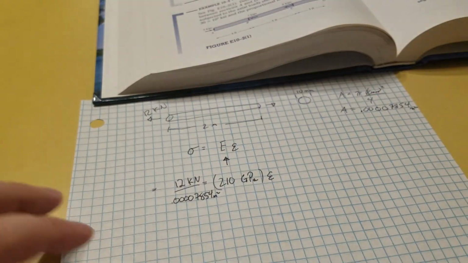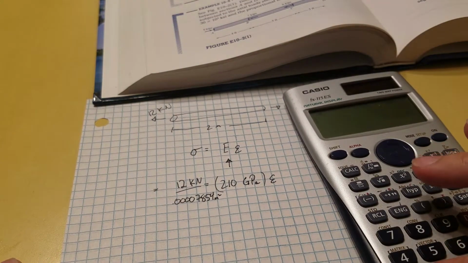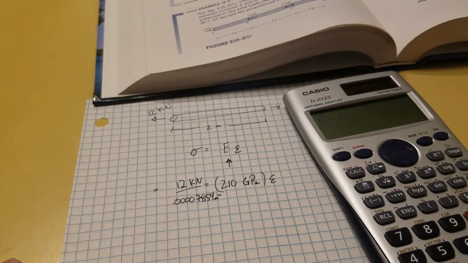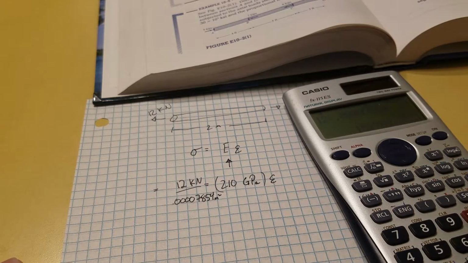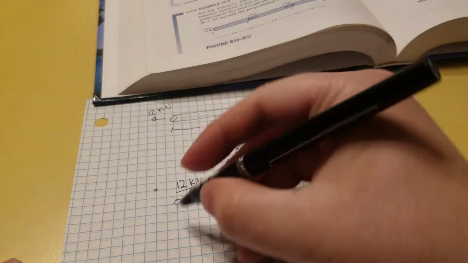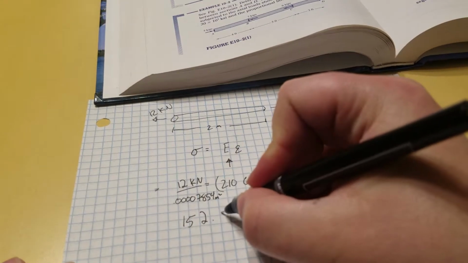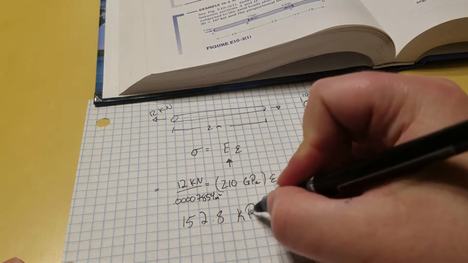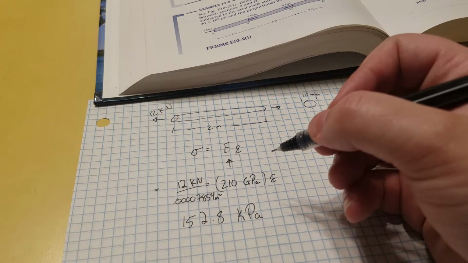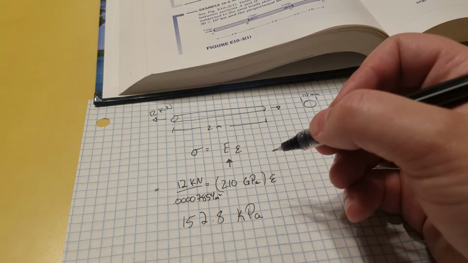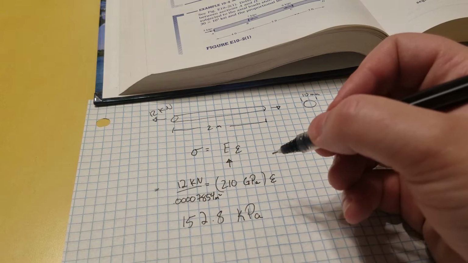You have to be super careful what unit you're using. 7854. So we're at 152.8 kilopascals, and oh, whoops.